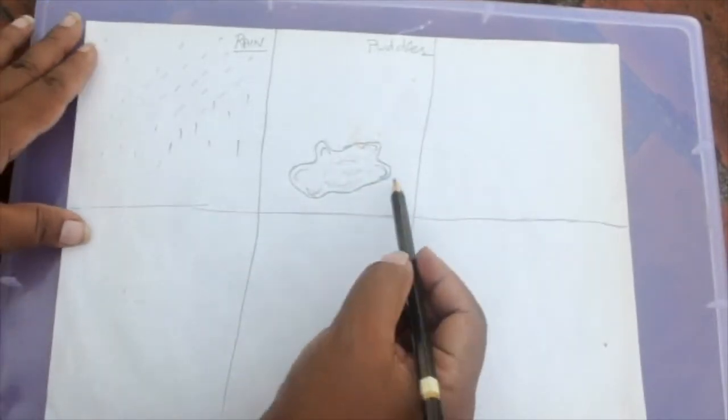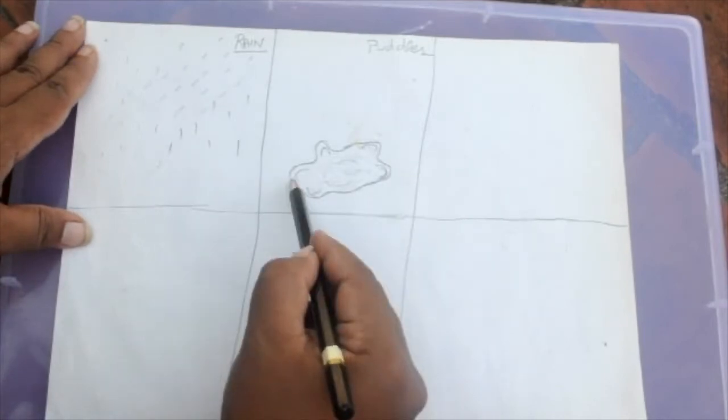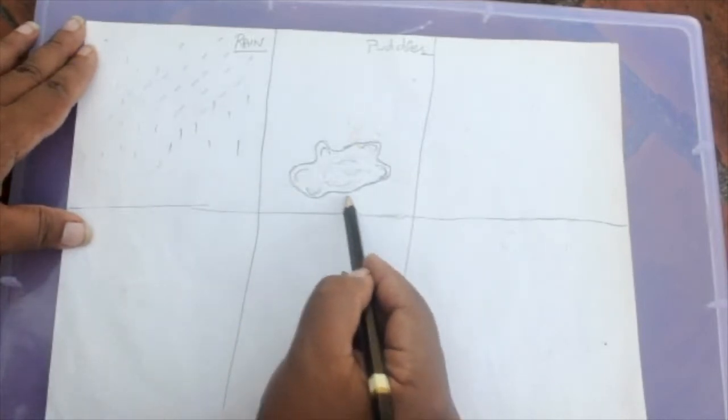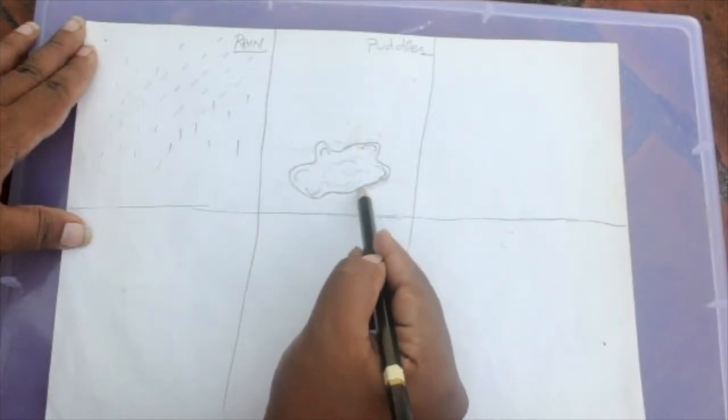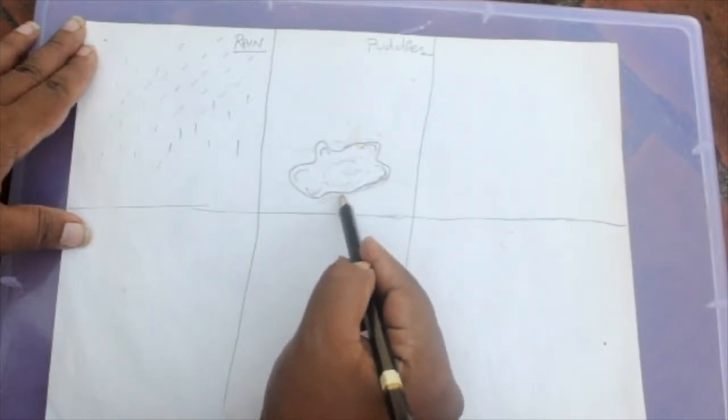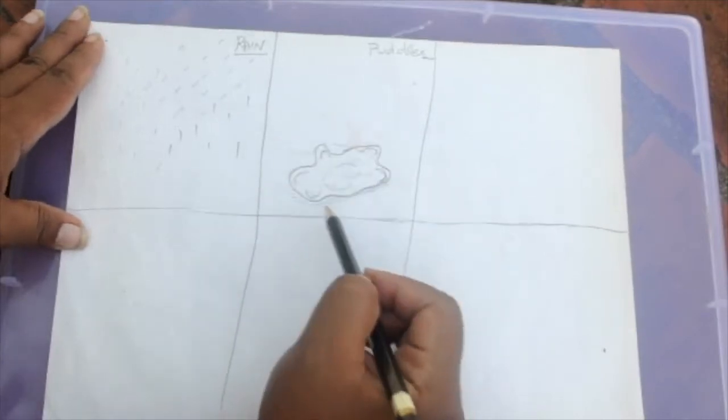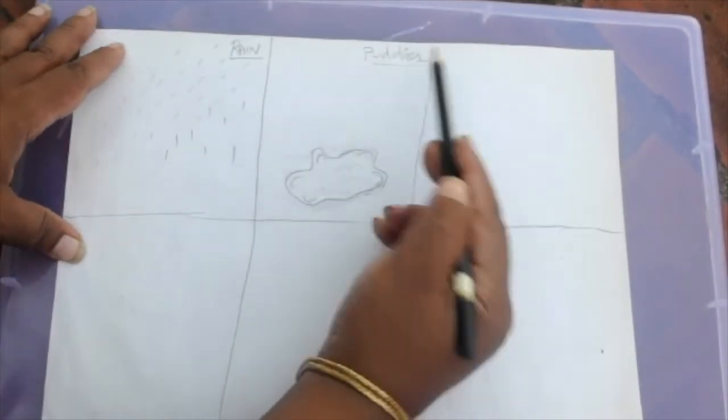And that's a puddle of water, and we can just add a few little strokes on these sides and kind of create a shadow here, and that's a puddle of water.